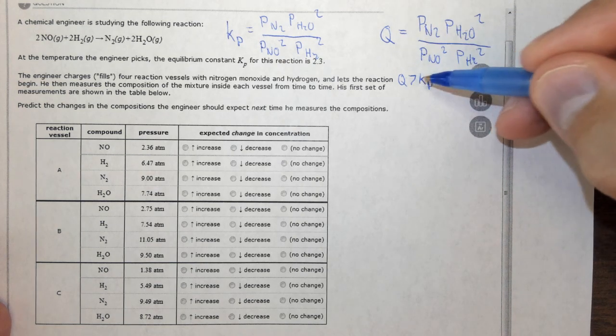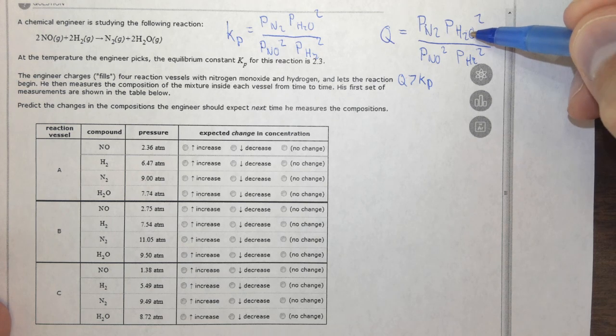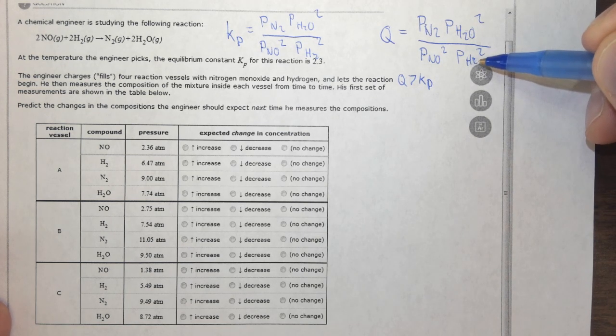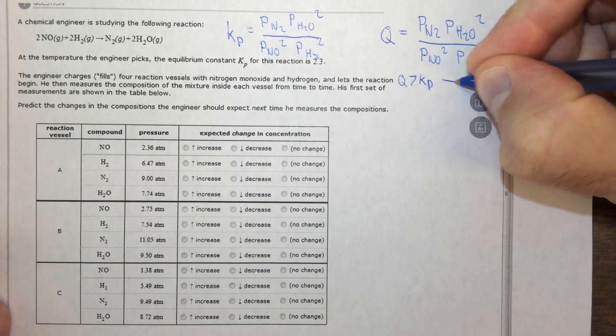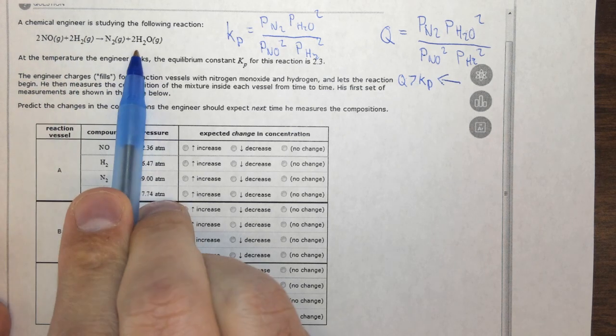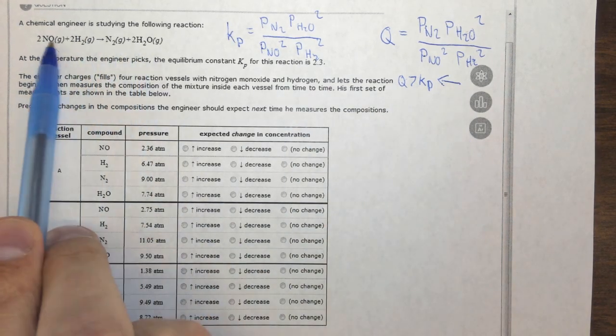So if Q is greater than Kp, we need to get rid of some of the products and or gain more reactants. In order to get rid of products or gain more reactants, the reaction has to shift left towards the reactants. That'll give us more reactants and less products. So if Q is greater than Kp, to get back to equilibrium, we'll shift in this direction.